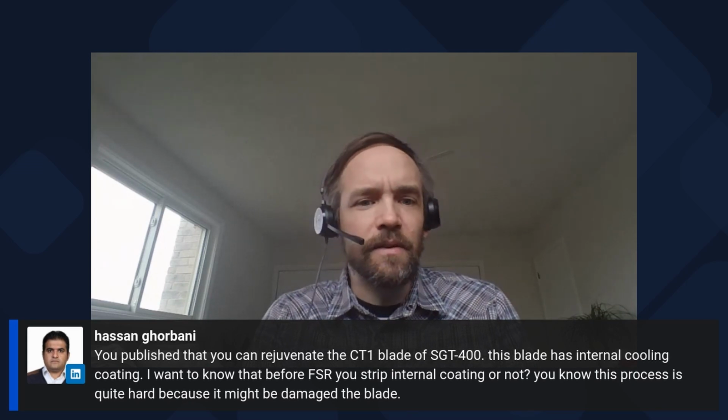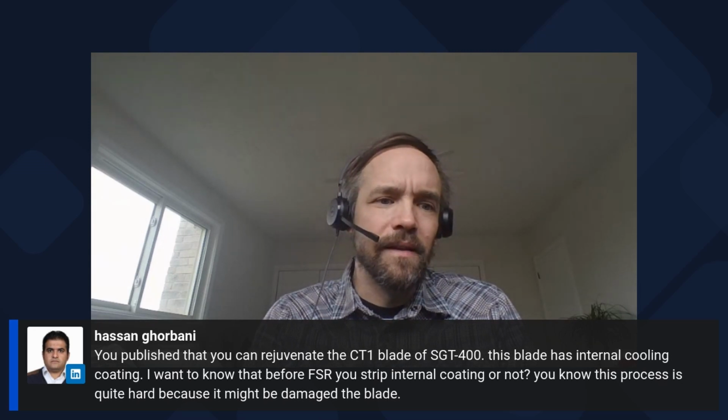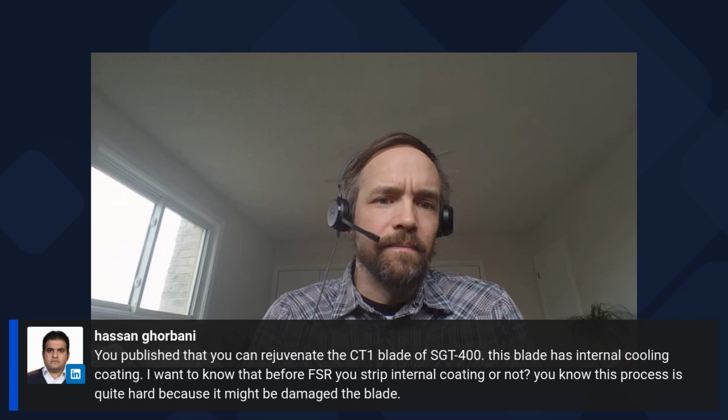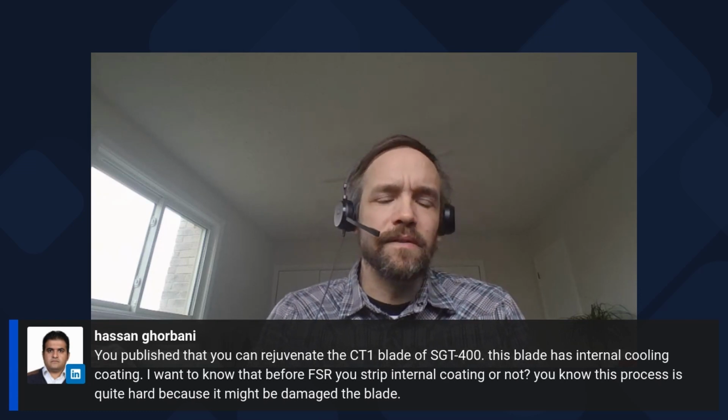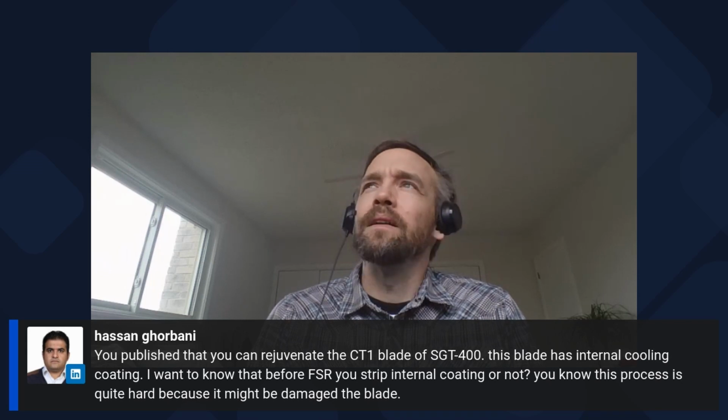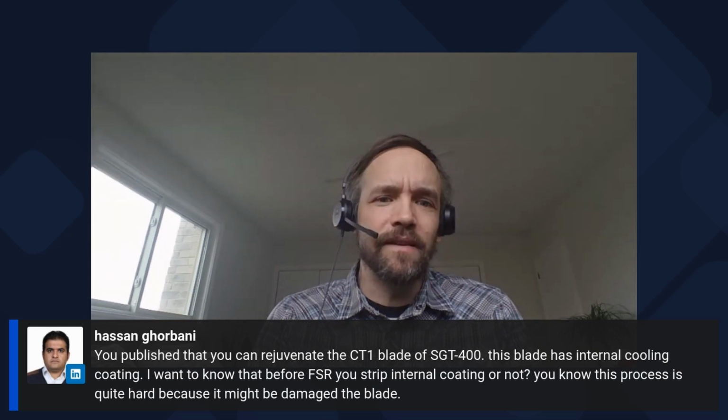For all components that are internally coated, coatings get removed prior to rejuvenation and then need to be reapplied afterwards. So that's a particular consideration for those types of components. Off the top of my head, I don't actually recall that particular blade being internally coated. I wonder if there's different variants of it out there. My recollection is that.